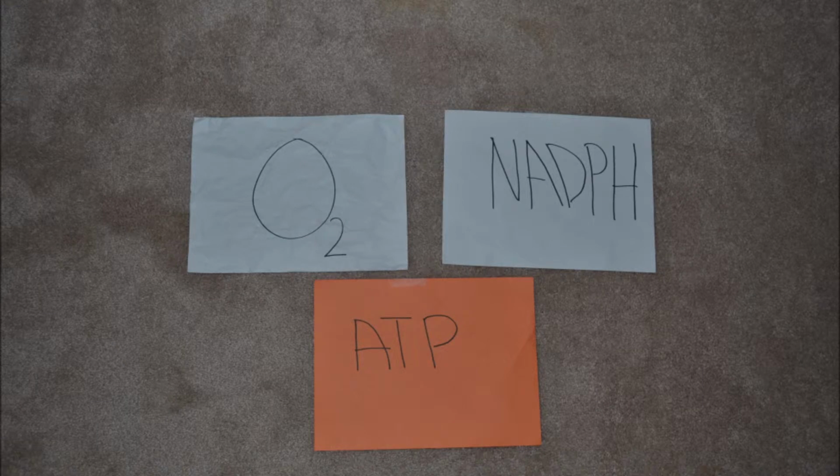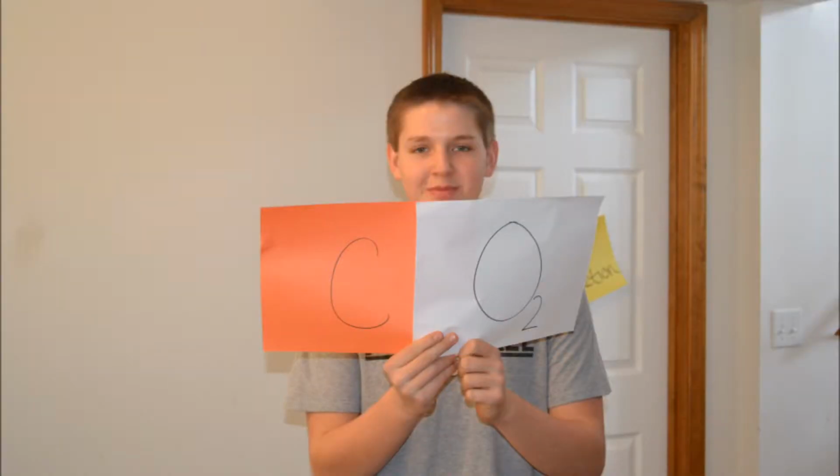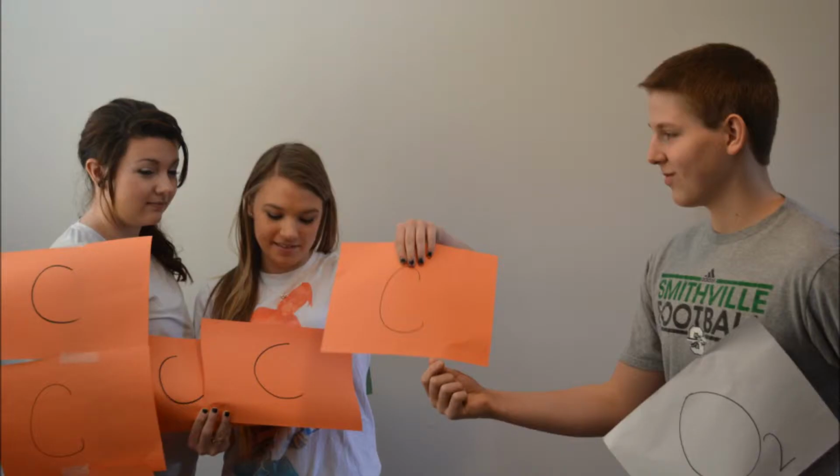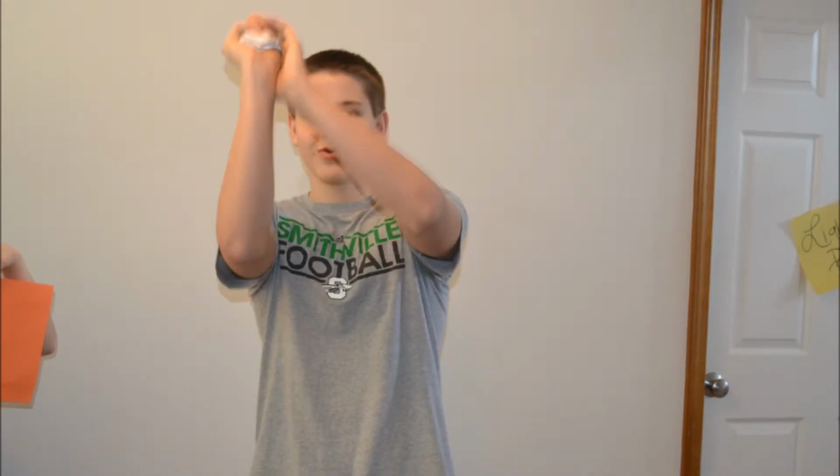The products of the light reaction are oxygen, NADPH, and ATP. Part 2, Dark Reaction. In this reaction, carbon dioxide comes in from the atmosphere and joins with a 5-carbon molecule to make a 6-carbon molecule. Oxygen is also released into the atmosphere during this phase.